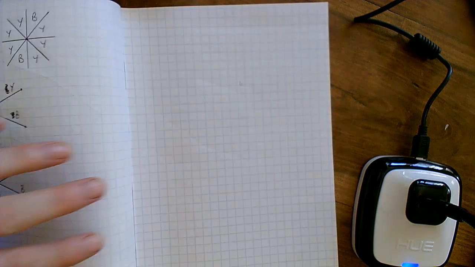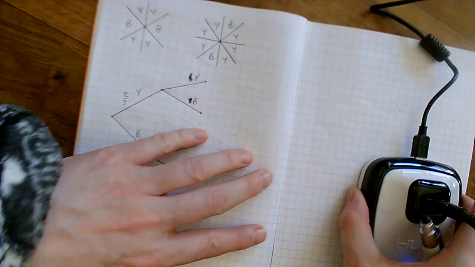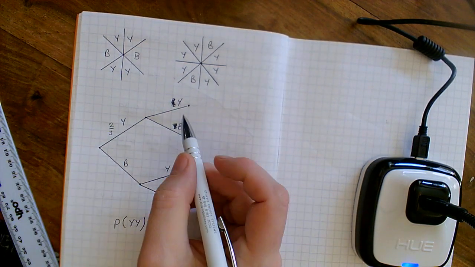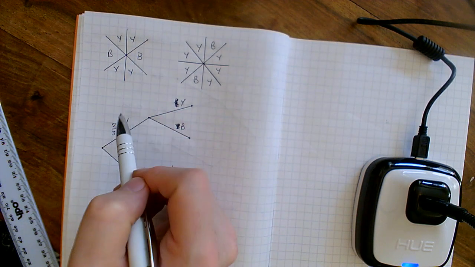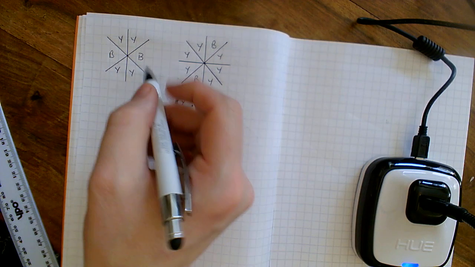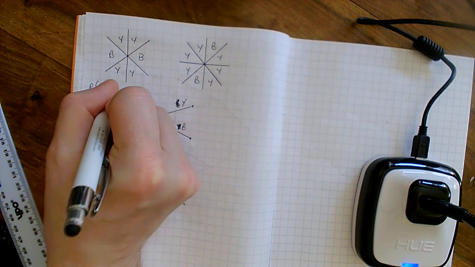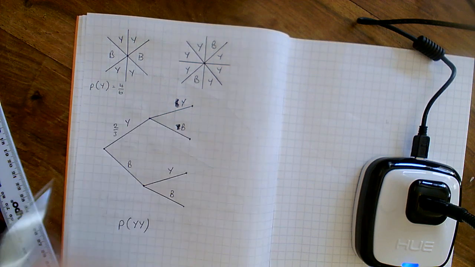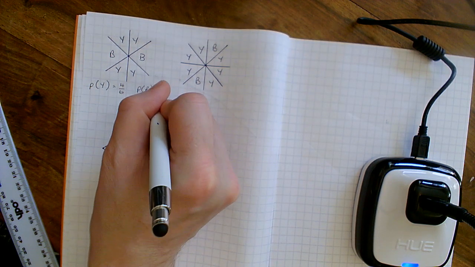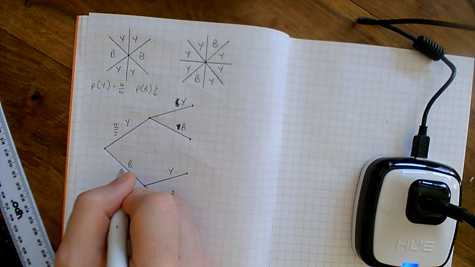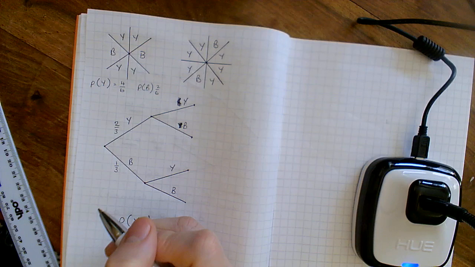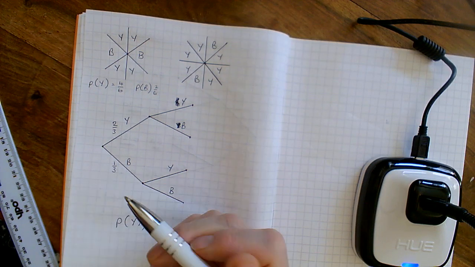Okay, next question. Move my camera so we can see what I'm up to. So there it is. I've got 2 spinners this time. I'm not told anything, but I'm given the tree diagram already drawn for me, and yellow has got a probability of 2/3. Personally, I would have said probability of yellow was 4 out of 6, but they've cancelled it down to 2 out of 3. The probability of being blue on this one is 2 out of 6, so they're going to cancel that down to 1 out of 3. So probability of being blue is 1/3. And as before, the 2/3 and 1/3 makes 1.